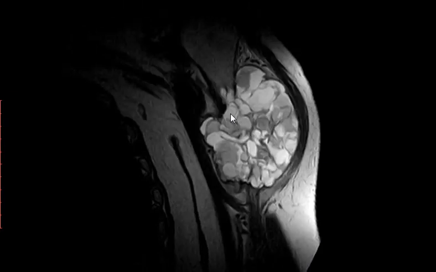showing a multiloculated bone lesion arising from the diaphysis containing multiple fluid signal intensities. So a multiloculated, multiseptated cystic lesion arising from the proximal diaphysis of the left humerus containing different signal intensities of fluid. No associated soft tissue lesion. There is no associated soft tissue mass.